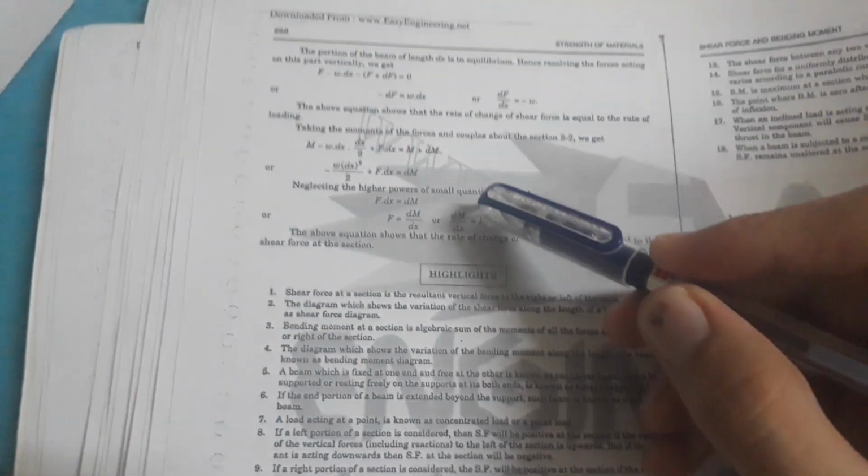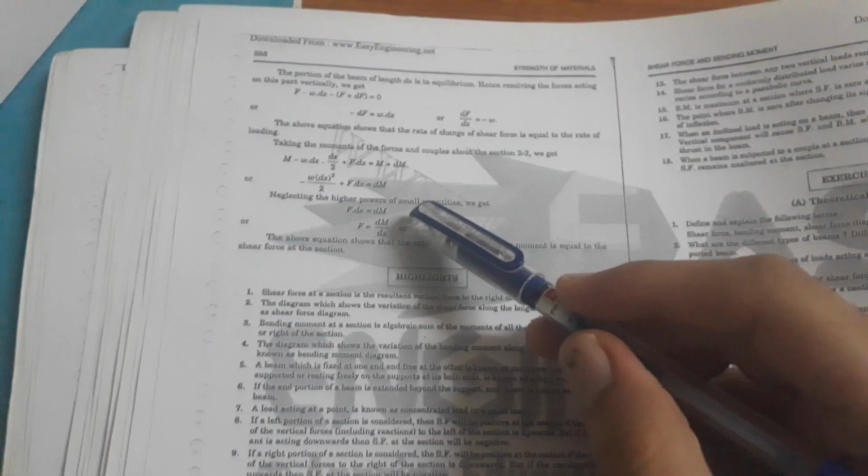The relationship between load, shear force and bending moment is F is equal to dM by dx.